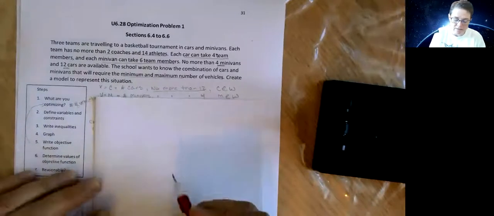Okay, so we really seriously did run out of room, so I'm going to move my page up. And we have to figure out the maximum and minimum. I guess I'll move back down. All right, our graph is done. Now we need to write our objective function.